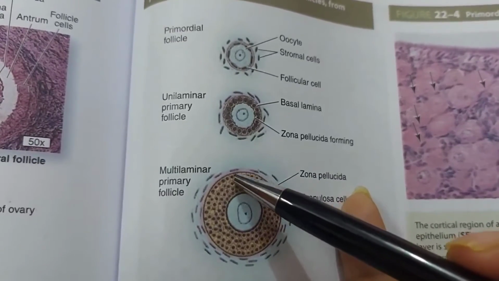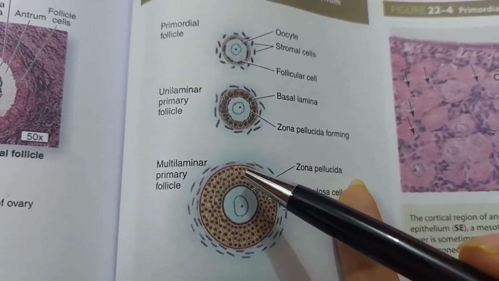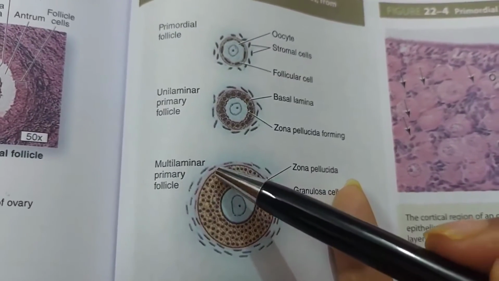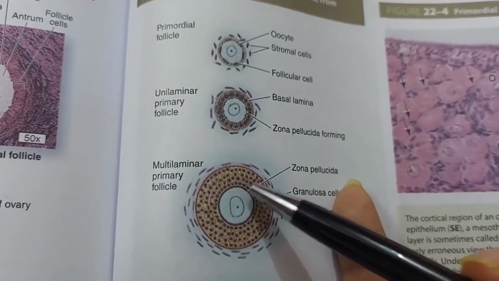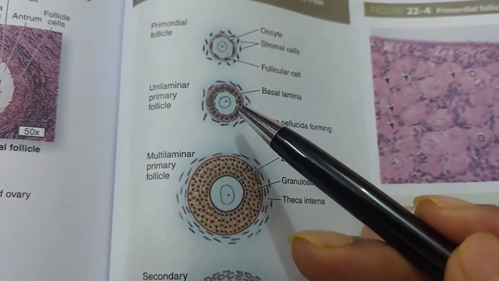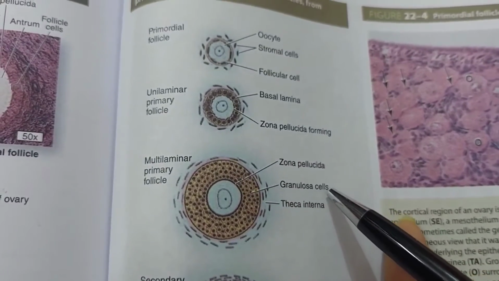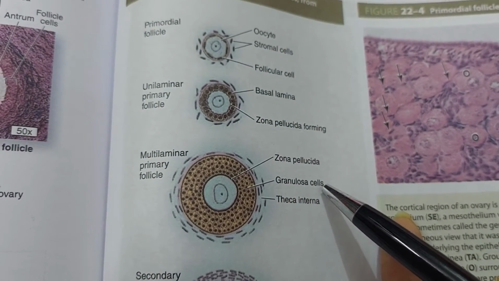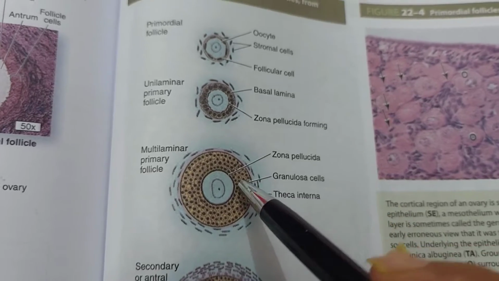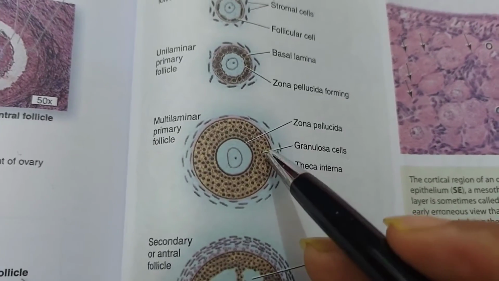This is the multilaminar primary follicle. Here we see the zona pellucida, the oocyte, and this multilaminar follicular cell, now known as the granulosa cell.